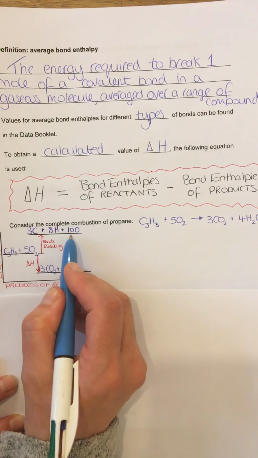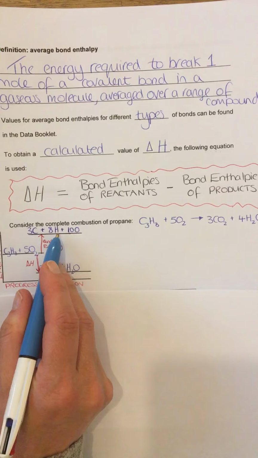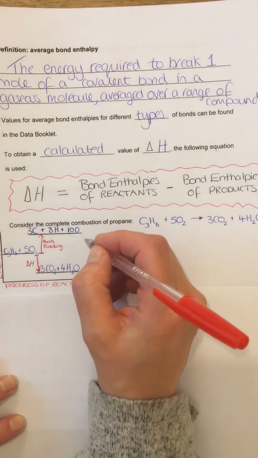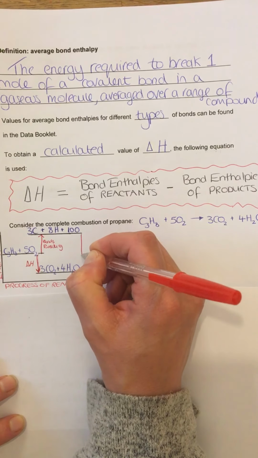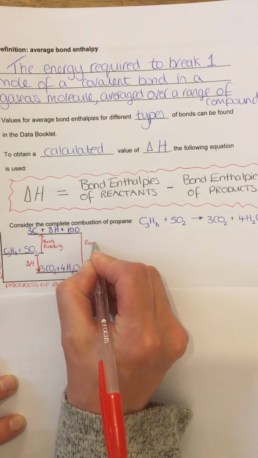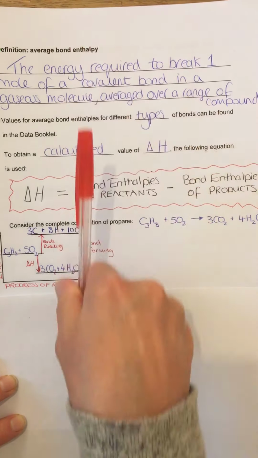That looks like 100, doesn't it? It's supposed to say 10 O. So 3C, 8H and 10 oxygen, to show that those atoms are now completely all separated from each other. And then once they're all separated from each other and the bonds are all broken, the new bonds can form and energy is given out. So bonds forming, represented by that down arrow.